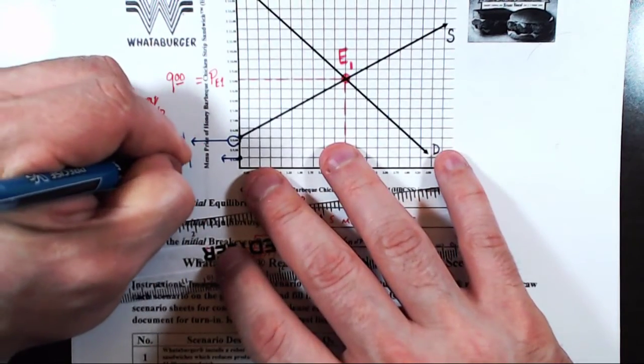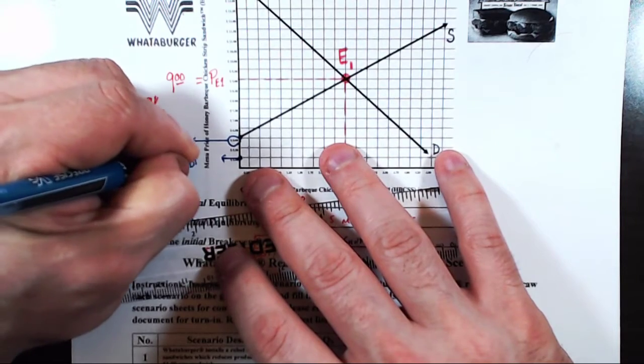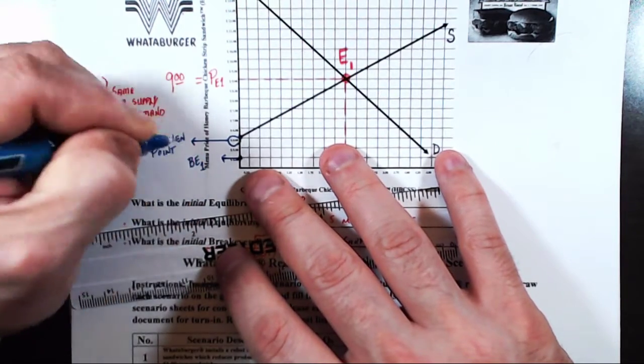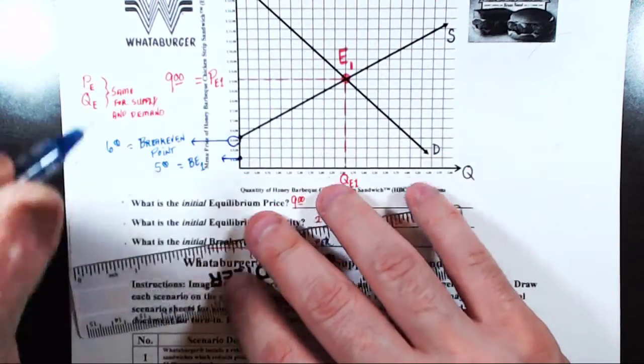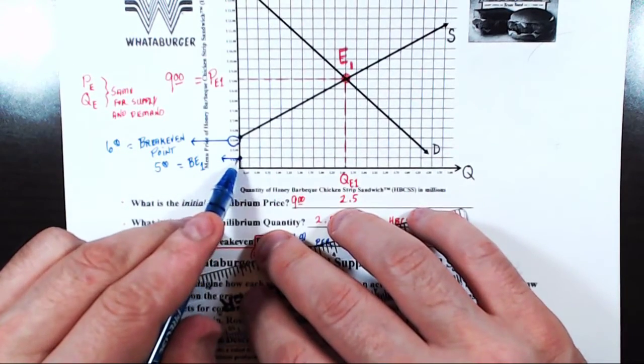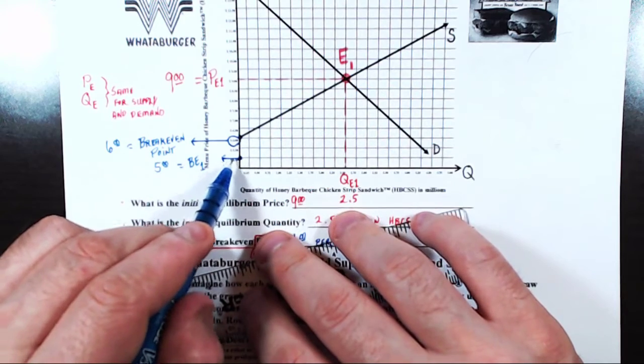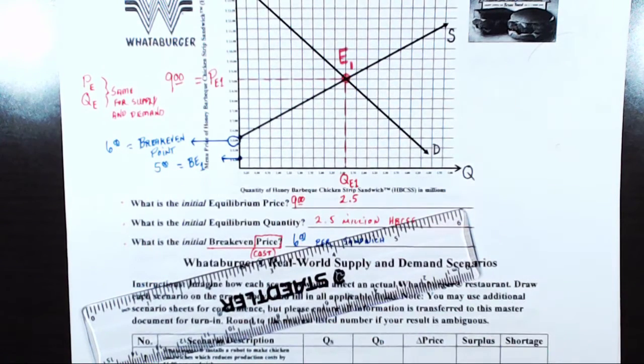So we'll call this, I guess, break-even 1, right? And that's equal to $5. And I'm just reading that right off of the y-axis or price axis.